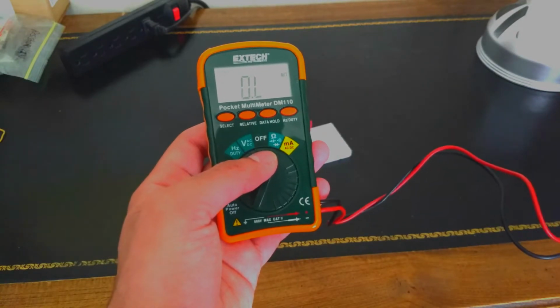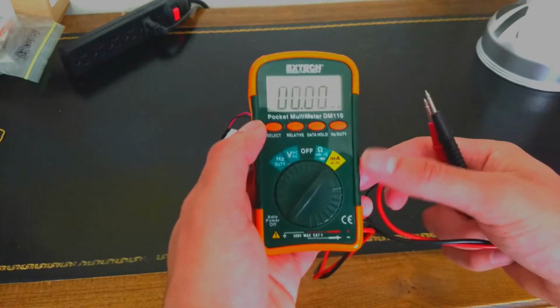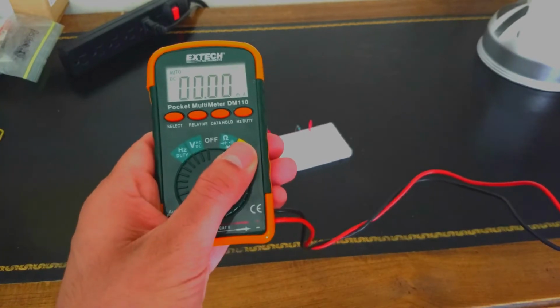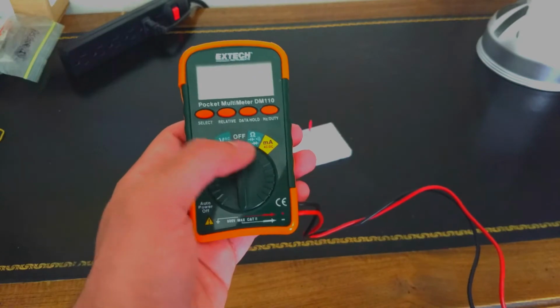Or if you want to measure currents, set it to currents, where it says MA. Alright, so if you want to turn it off, just adjust your knob to off.